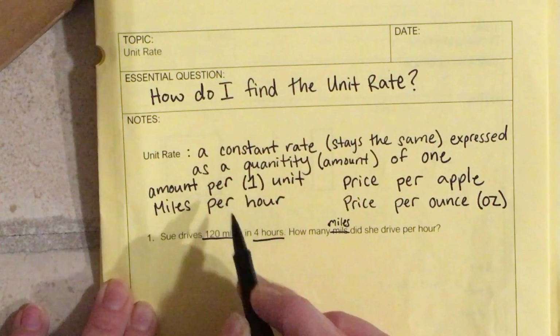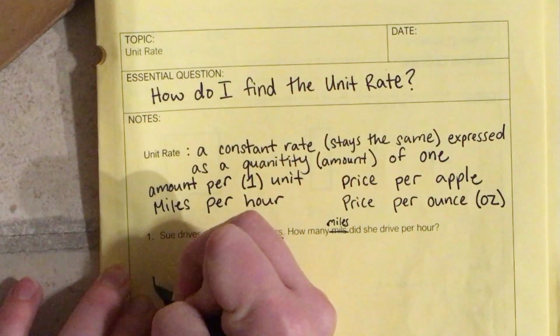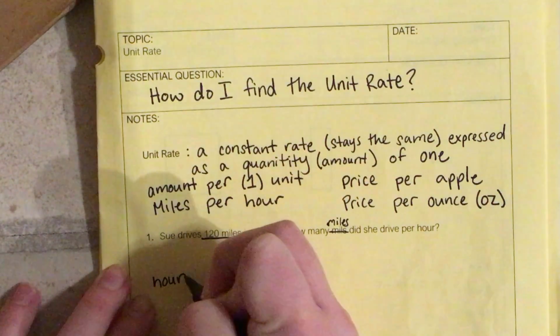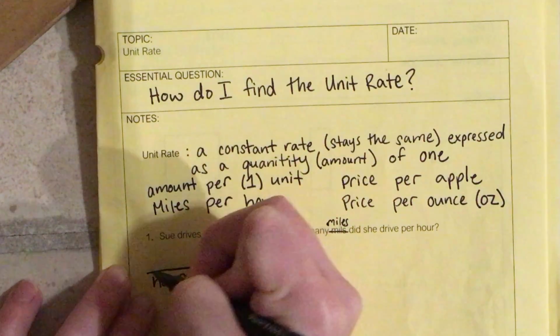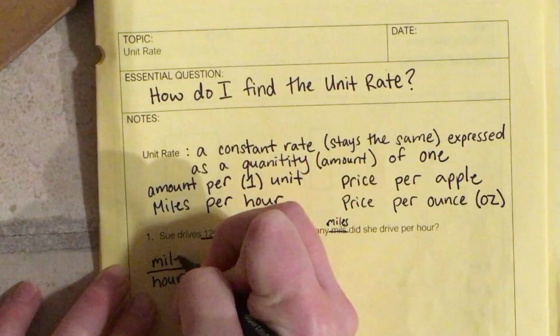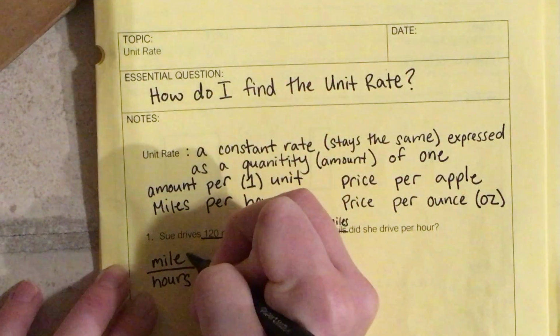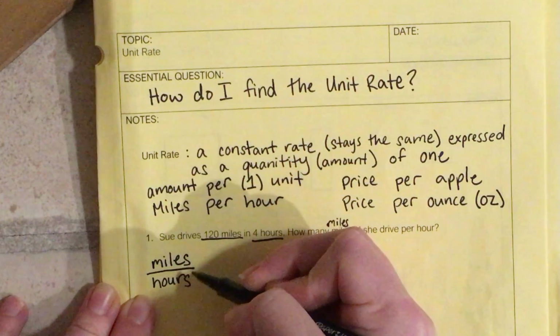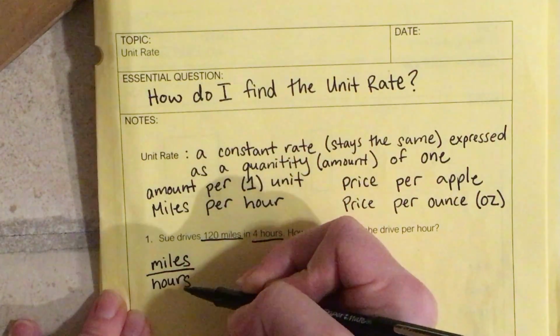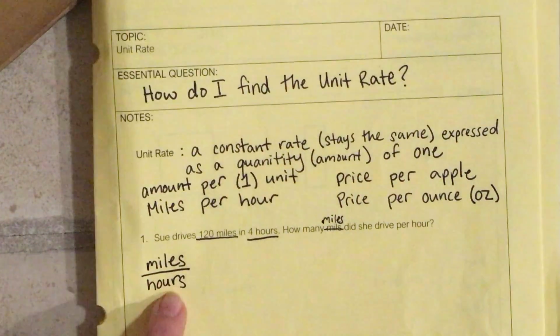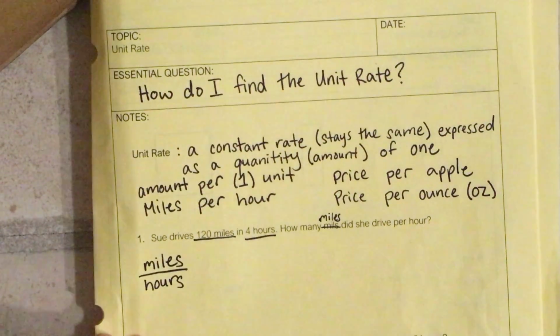So since we're wanting the per hour, I am going to put the hours on the bottom of my fraction. That way when I read this fraction, I can read it as miles in hours. And we're trying to get this down to miles per hour. So we're trying to get that bottom number, that hours, to be 1.